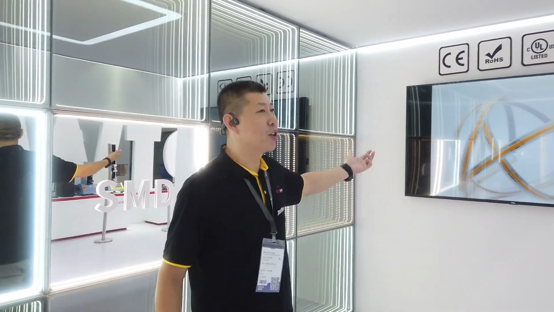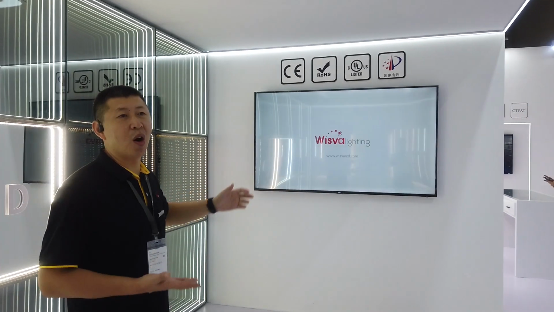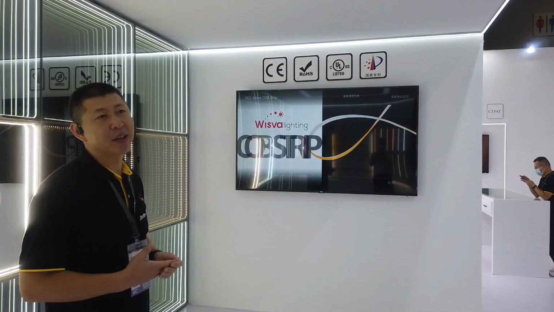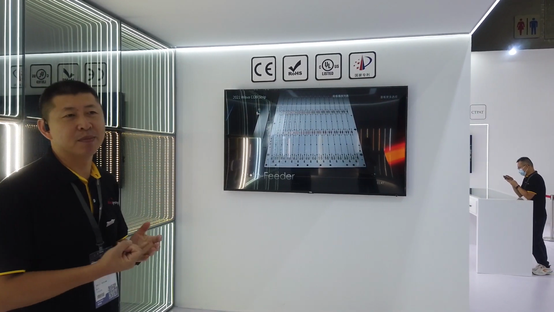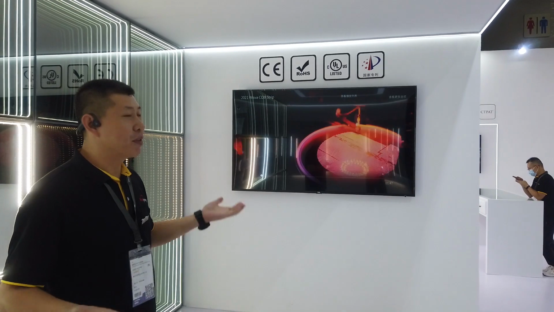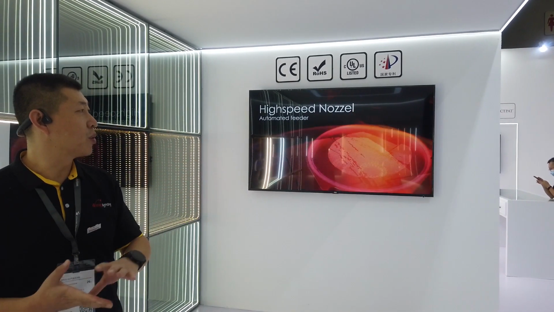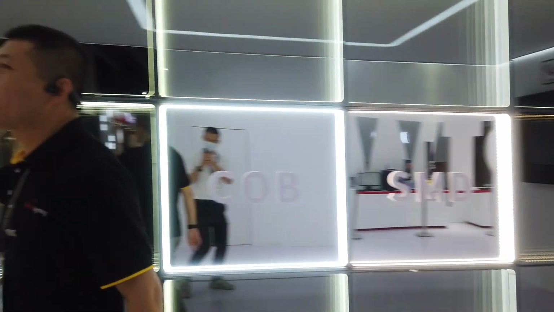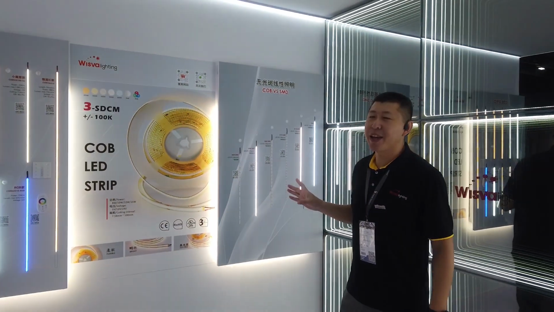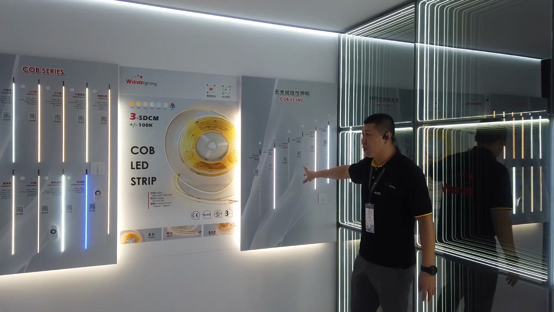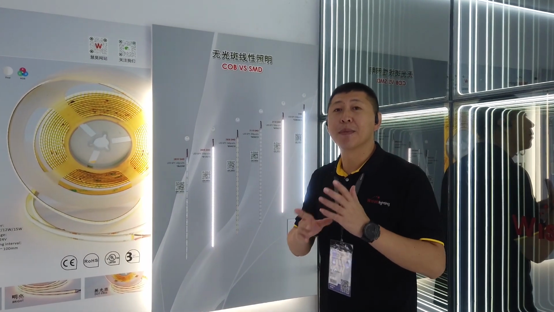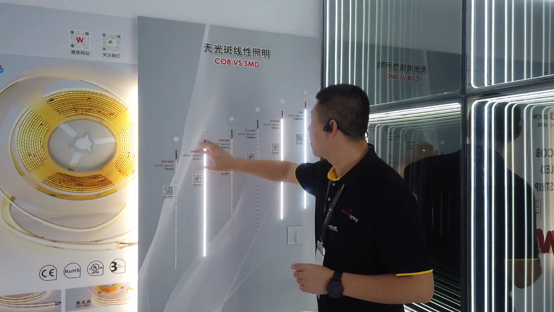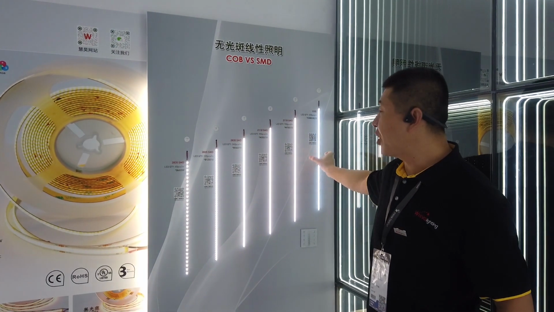On my left-hand side are some standards that we have listed, and this is videos of our workshops, some process controls, and also some video screens about our laboratory. On this side are two major display boards. This is a game we want to give our visitors and customers, a visual comparison between SMD and COB.